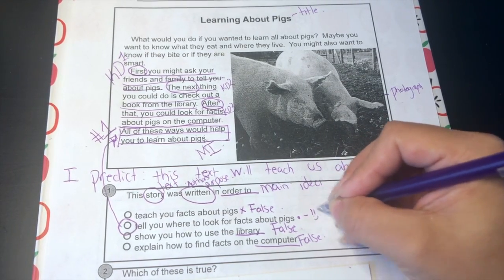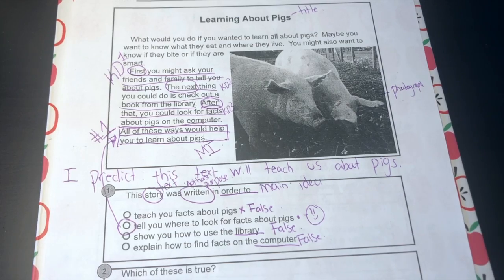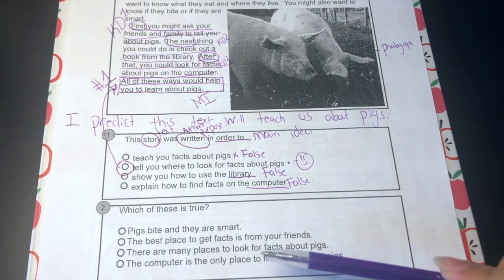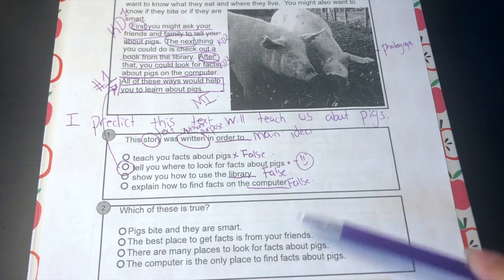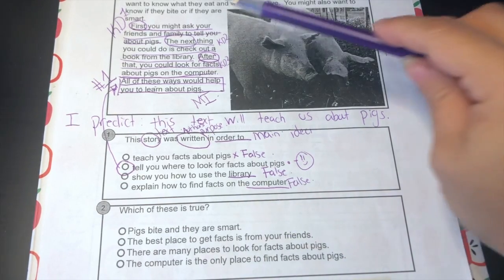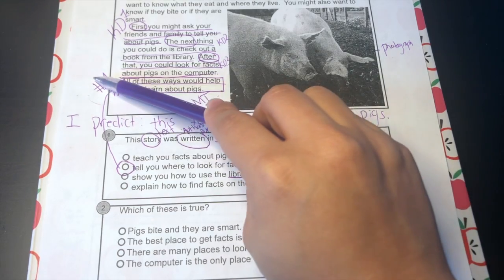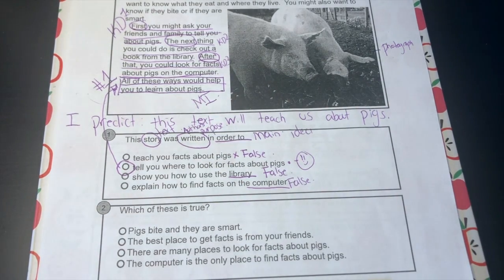So I'm going to put a little happy face there. So number 2, I'm going to read to you the question. My expectation is that you dissect it and that you pick the right answer by going back in the story and putting where you found your answer. All right? Which of these is true?